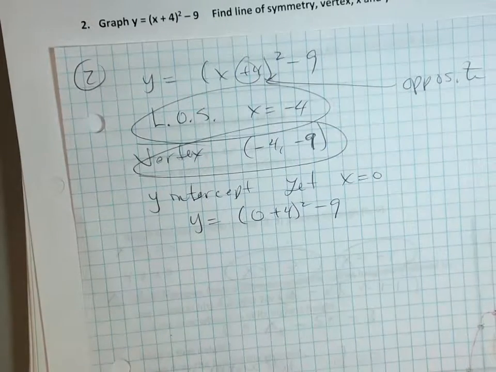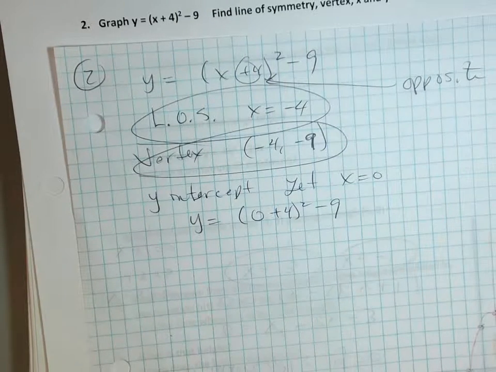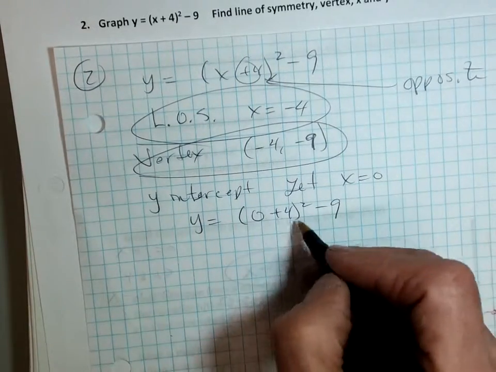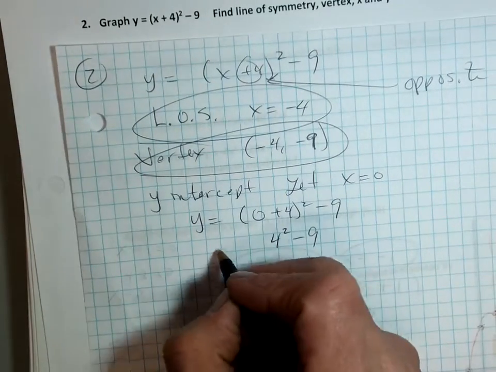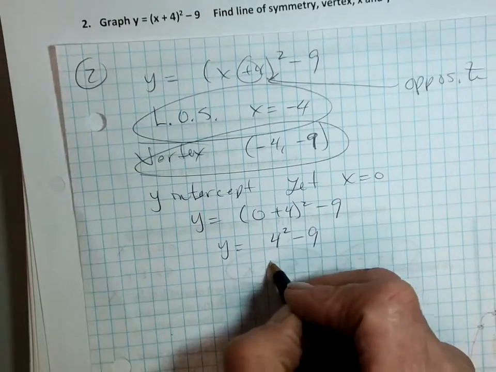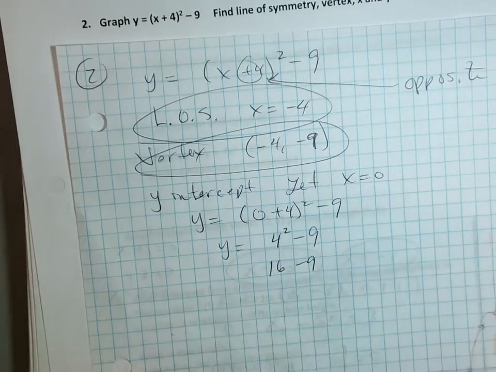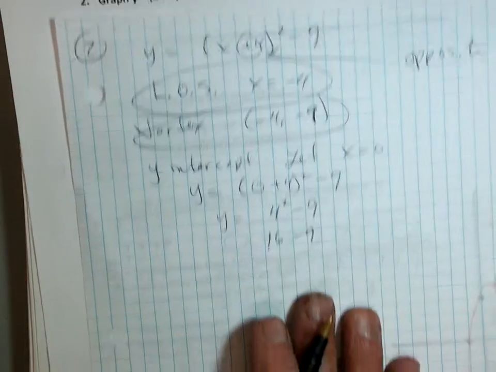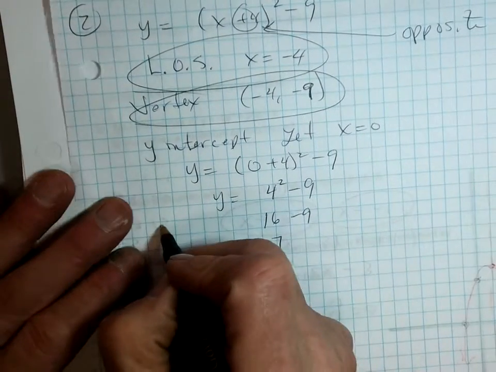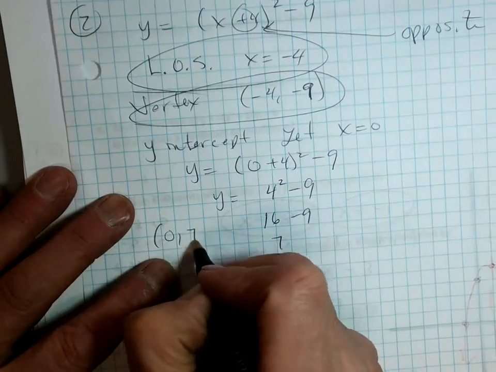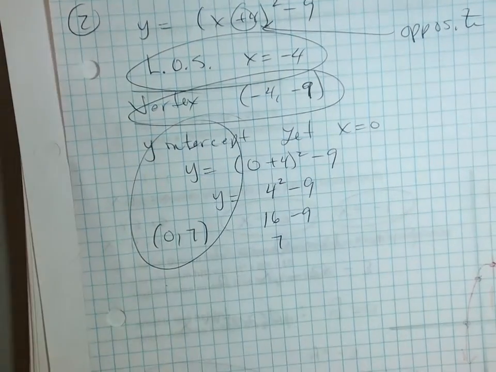Let x equal 0, plug it in, and do the math. 0 plus 4 is 4, and 4 squared is 16, minus 9, and I get a positive 7. So my y-intercept is going to be at 0, positive 7. I'm going to circle that and come back to that, okay?